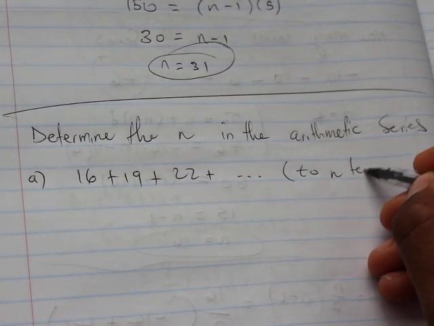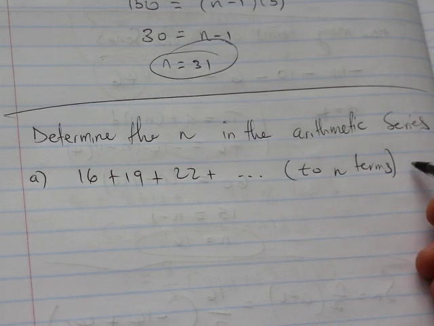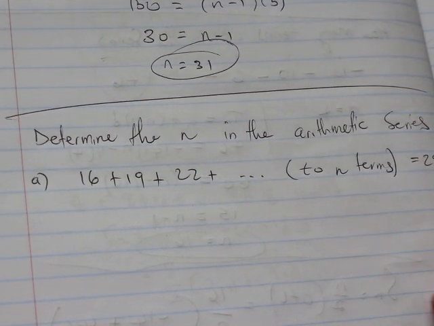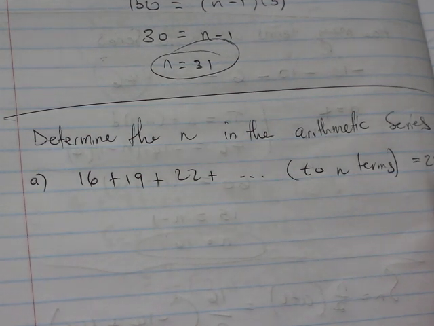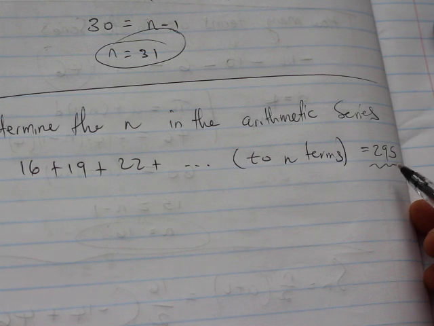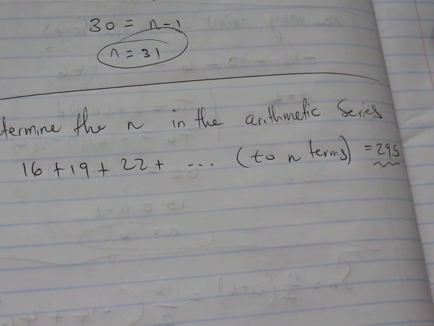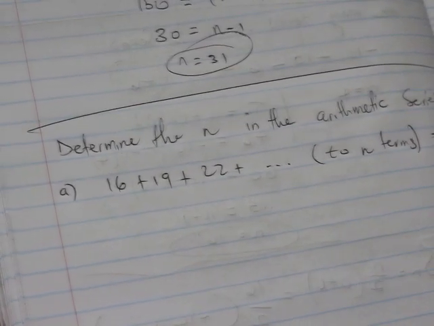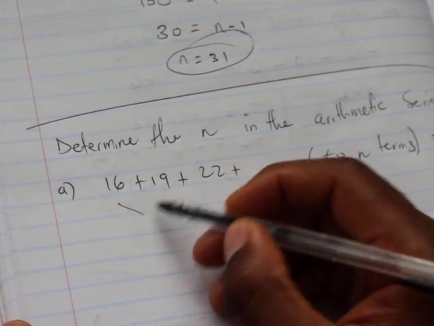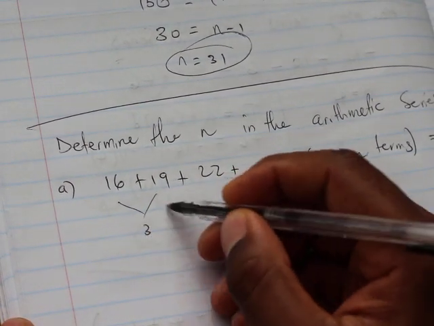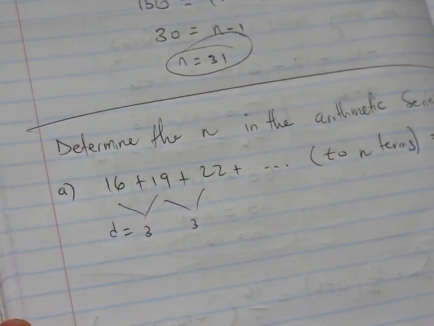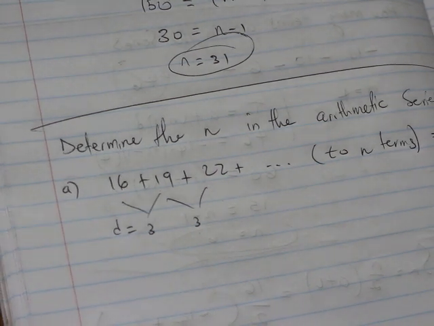n terms. They're saying the sum is 295, right? But we don't know up to how many terms the sum is going to give us 295, right? So meaning that now we need to find the n. So the d, 19 minus 16, you can see that it's going to give us a 3. So d is equal to 3.